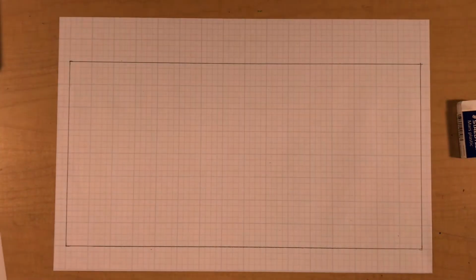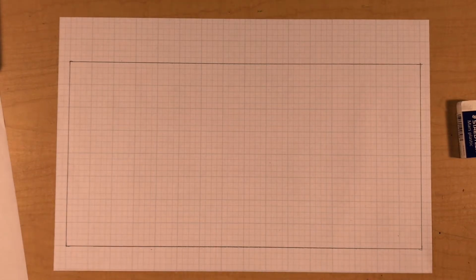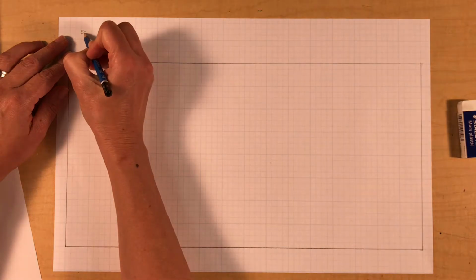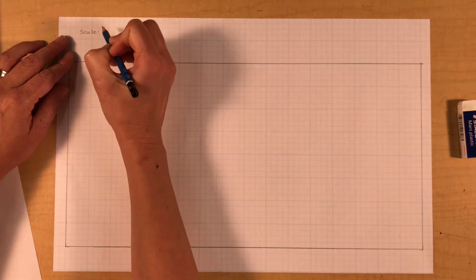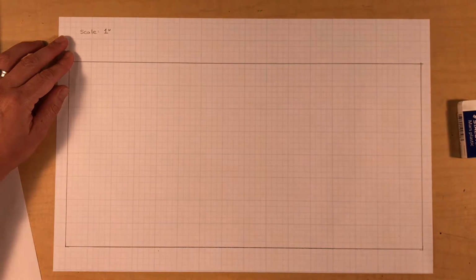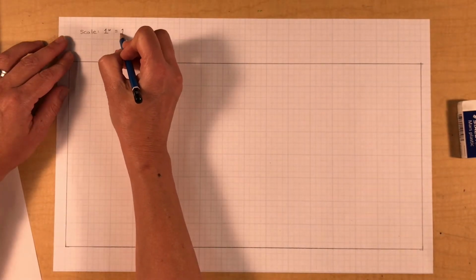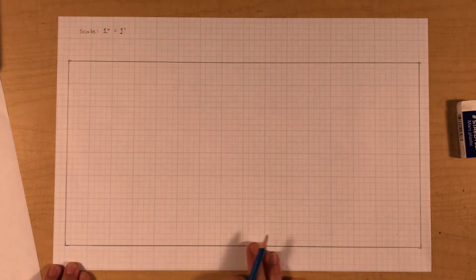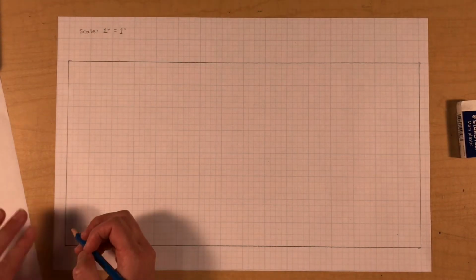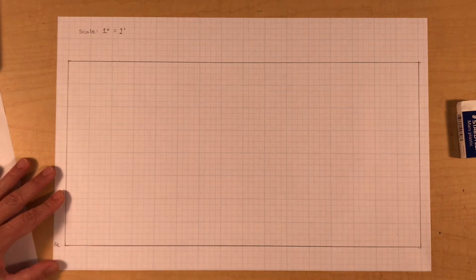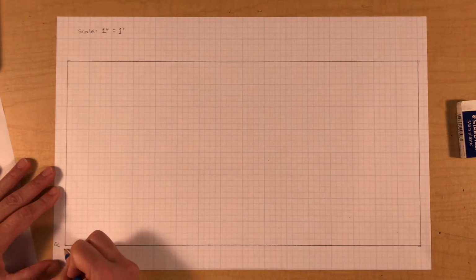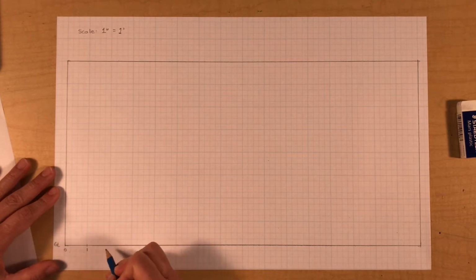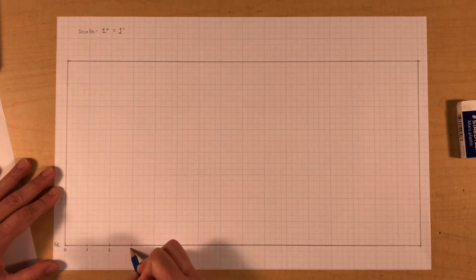Okay, so that's our window into the room. This is our picture plane. Now we need to label it. At the top, write the scale. So we're working with 1 inch on the grid paper equals a foot. And then we should mark our units along the ground line, which is the bottom of your picture plane. GL is your ground line. We'll start with 0 right up against the left wall, and then 1 foot, 2 foot, 3 foot, etc.